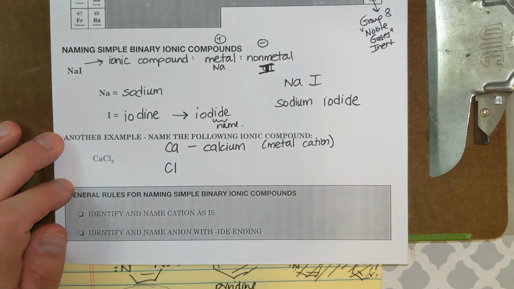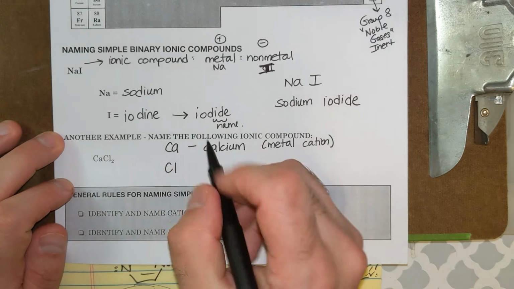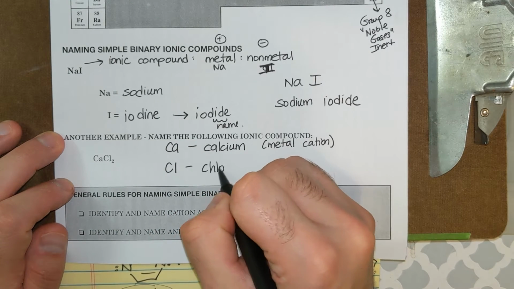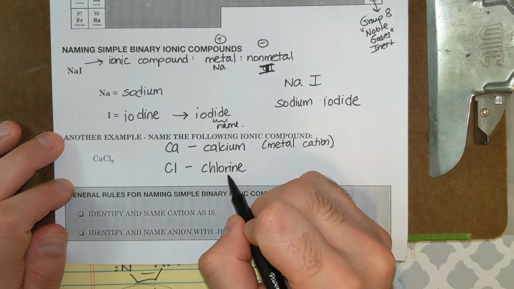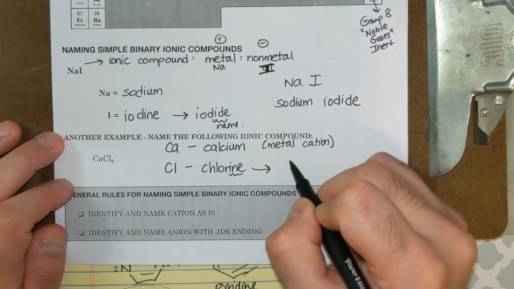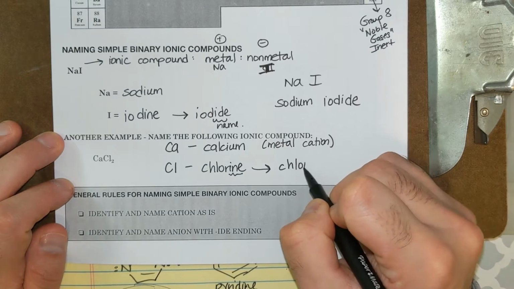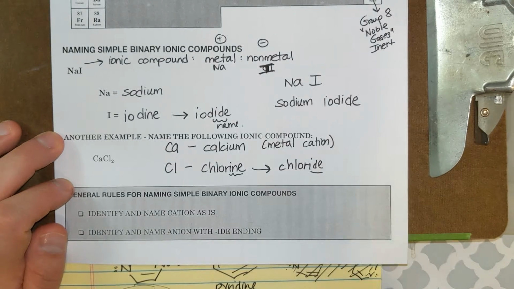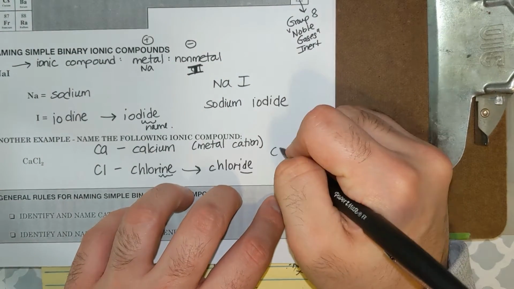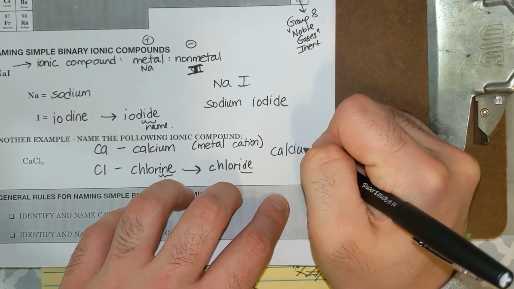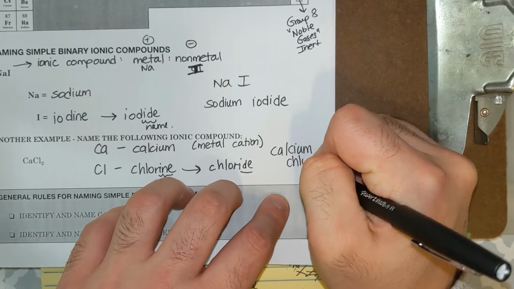And then Cl is chlorine, and like I did on top here, I'm going to change the ending to chloride, IDE. And so this compound is named calcium chloride.